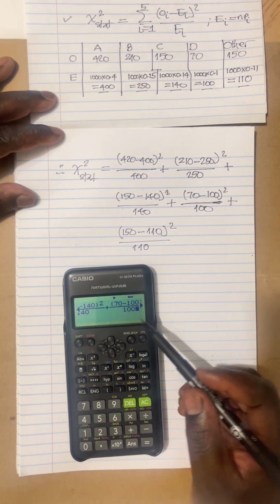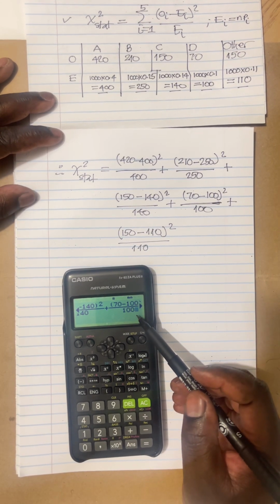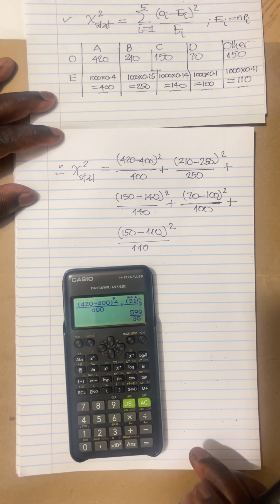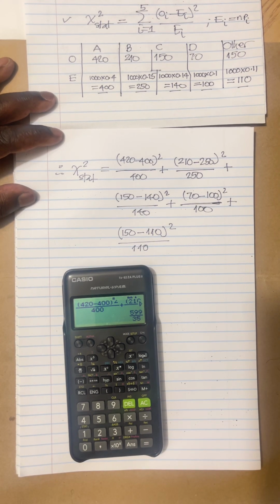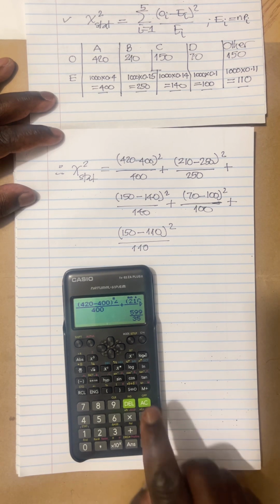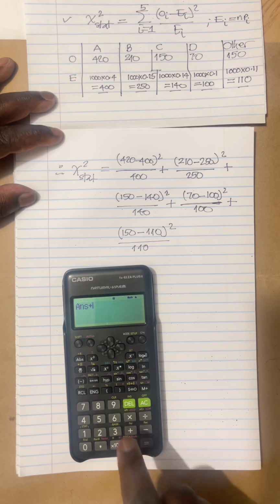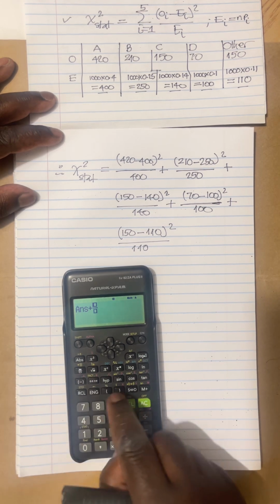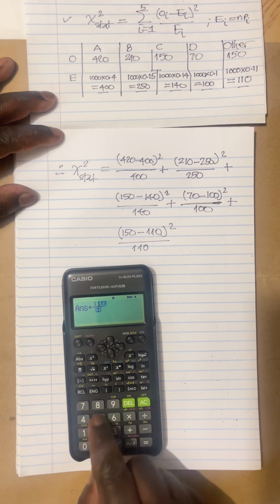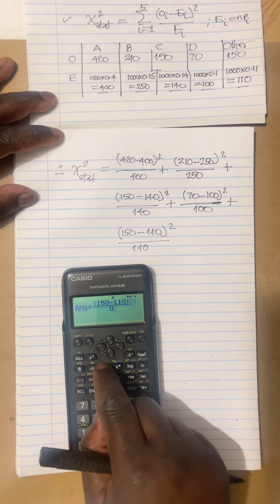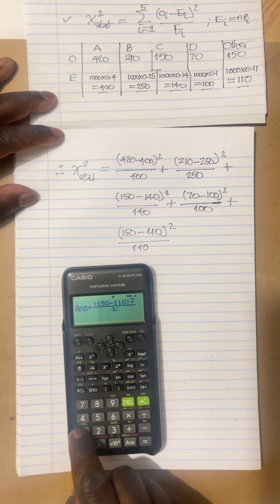If you notice, the cursor has become broader now, which means we have to press the equal button. Otherwise, the calculator would not take any more values. Press the equal button and then say plus. Then type in the last expression there. So the last expression is 150 minus 110 all squared divided by 110.